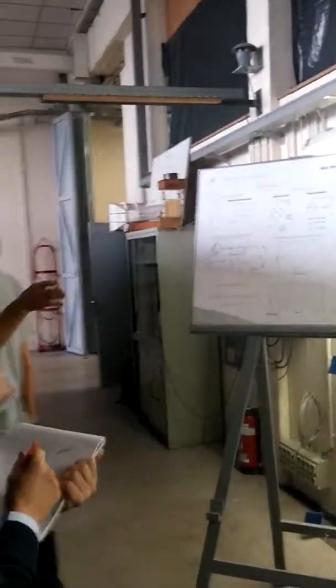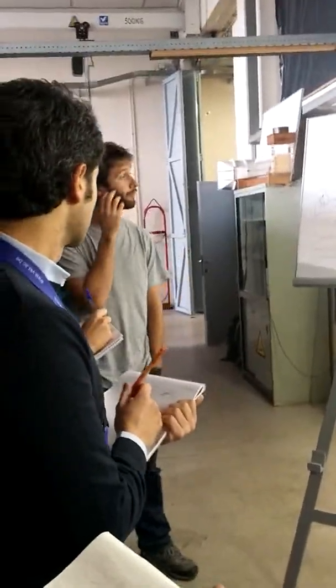So if you want to measure turbulence fluctuations or characterize the flow from a statistical point of view, you might need a hot wire.